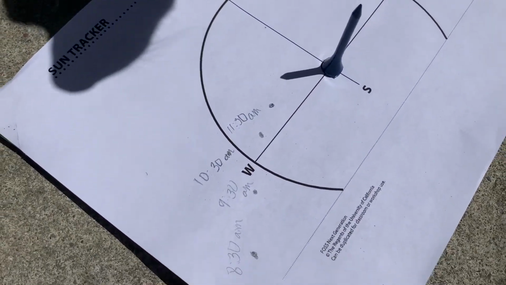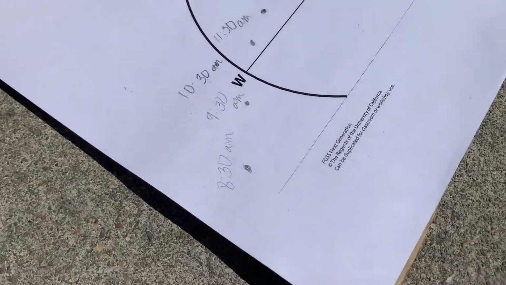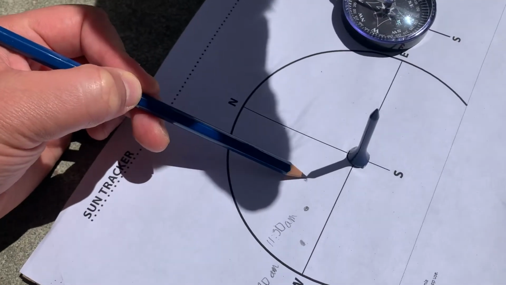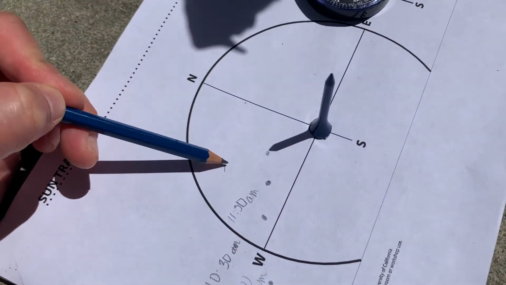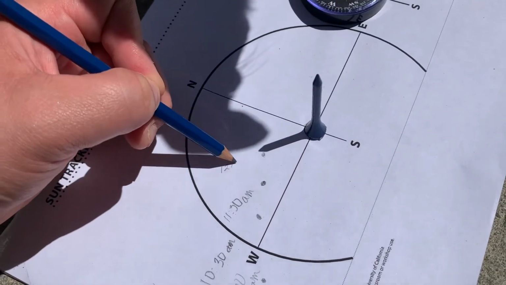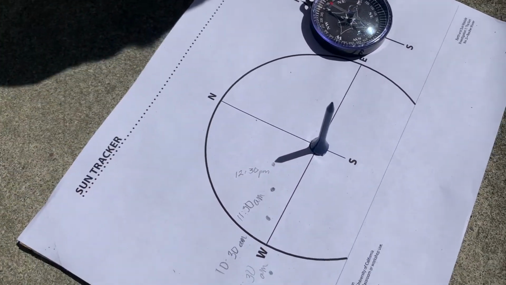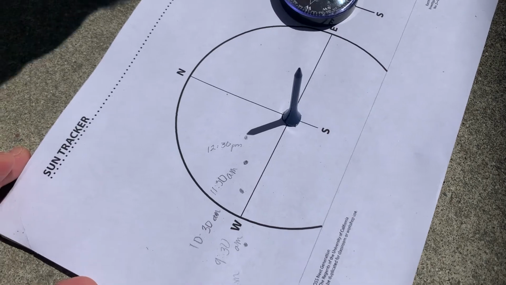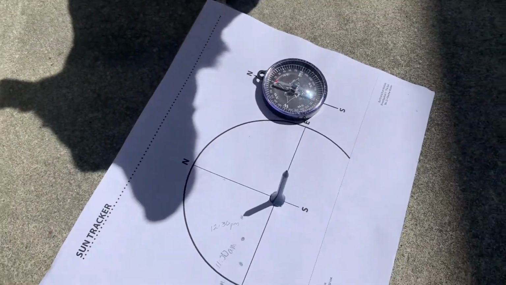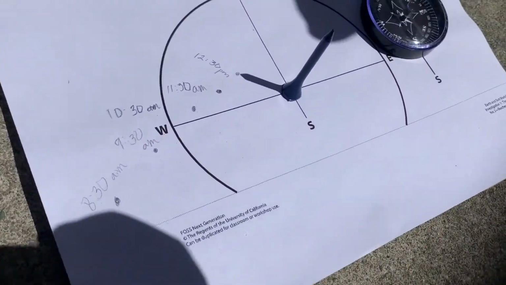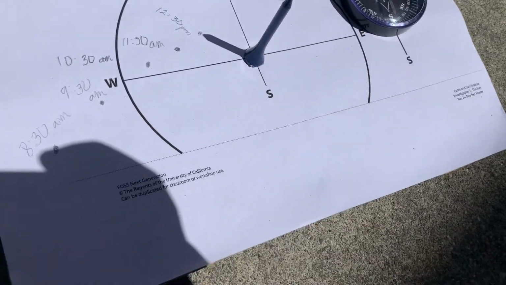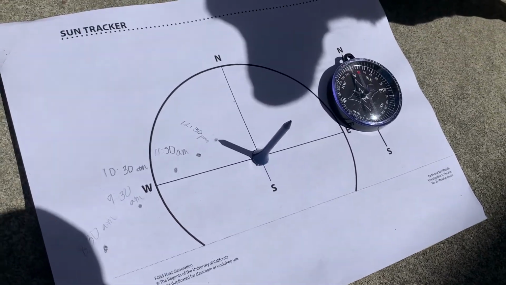Now this is the last recording of the day, 12:30, and you can see that my shadow is really small in comparison to when we had first started at the beginning of the day. 12 o'clock noon is when the sun is at its highest point in the sky. As the afternoon goes on, my shadow will continue to get longer, just as it did at the beginning of the day.